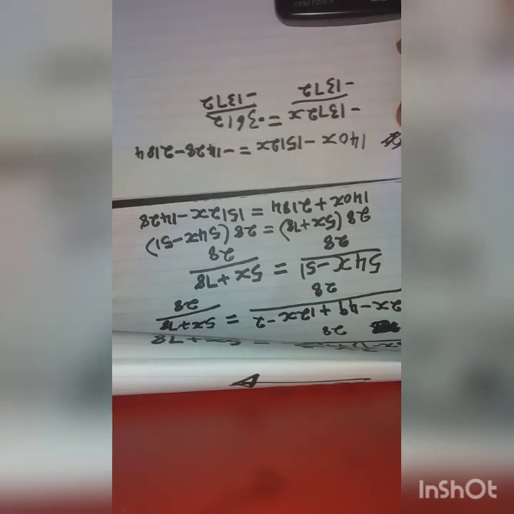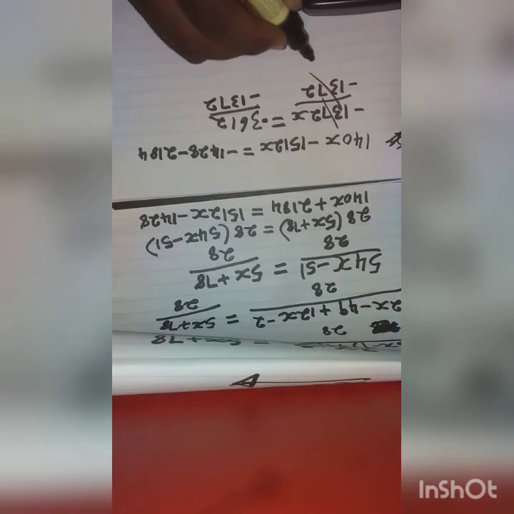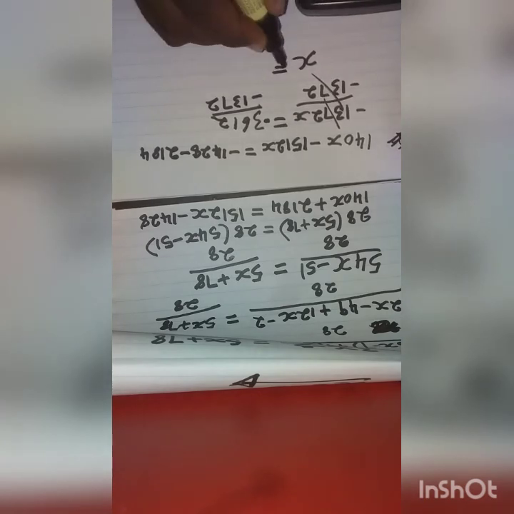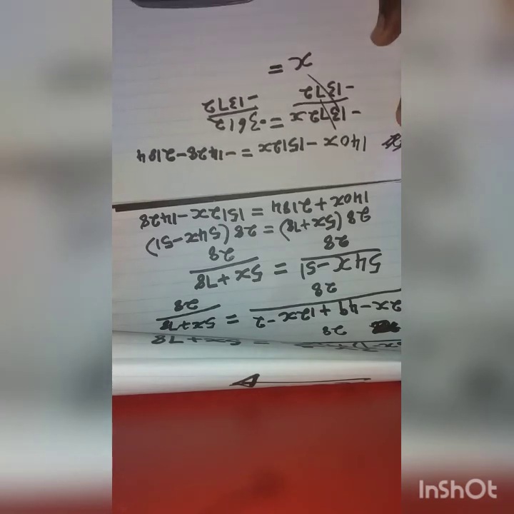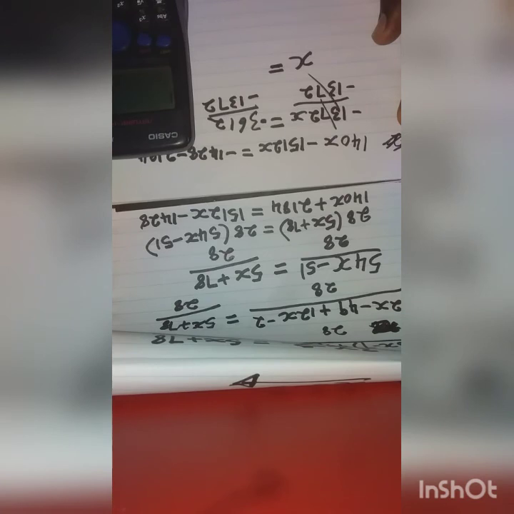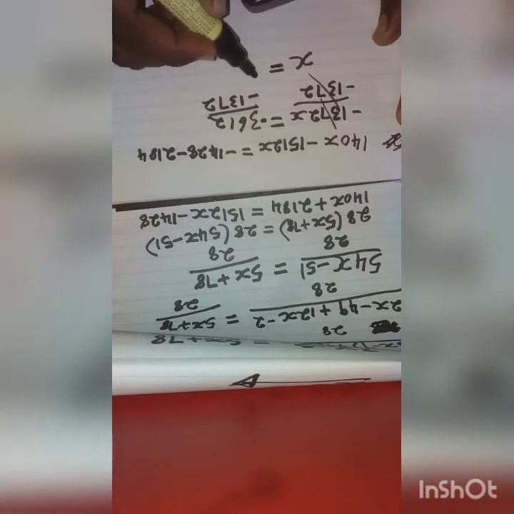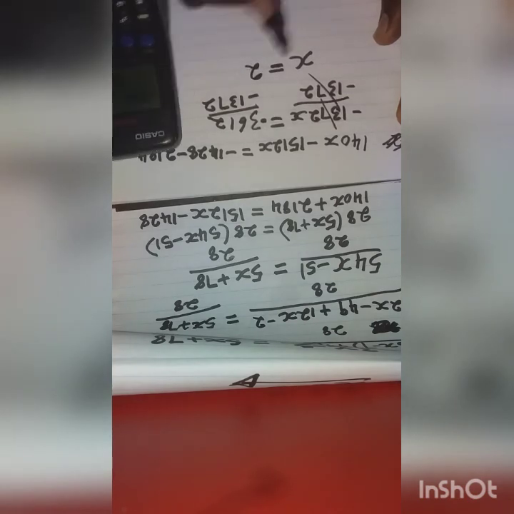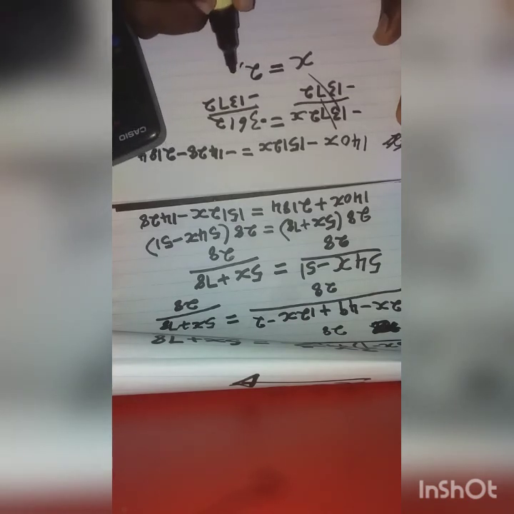So yeah, these ones are going to cancel out. x is equal to negative 3612 divided by negative 1372. x is 2.6.